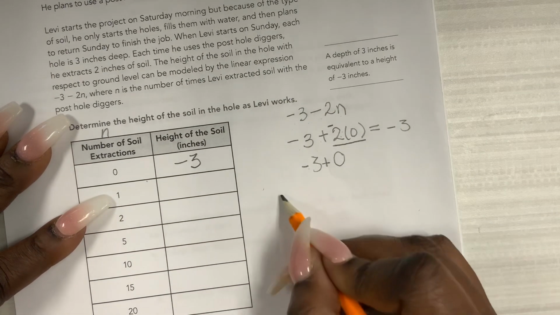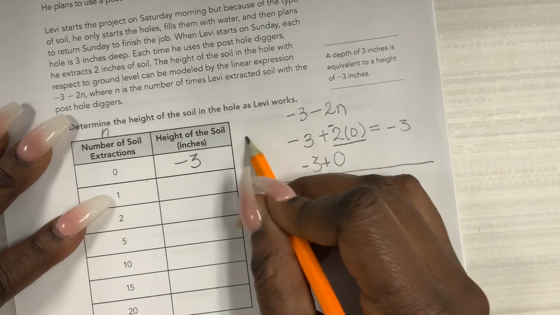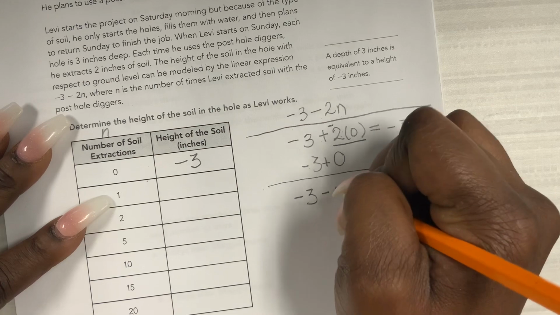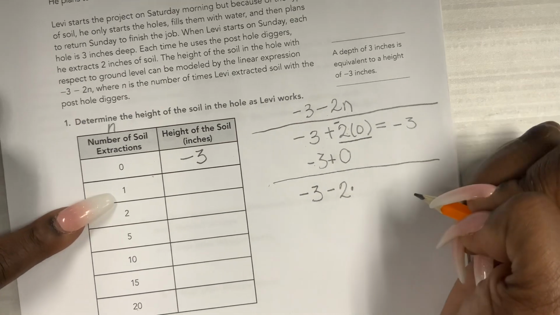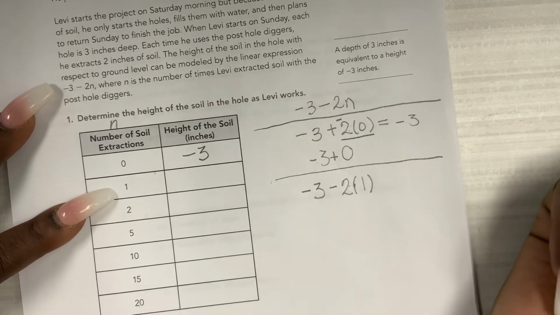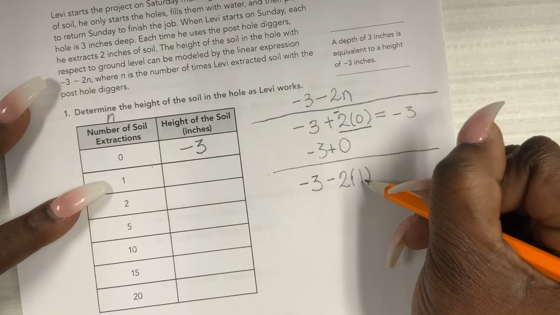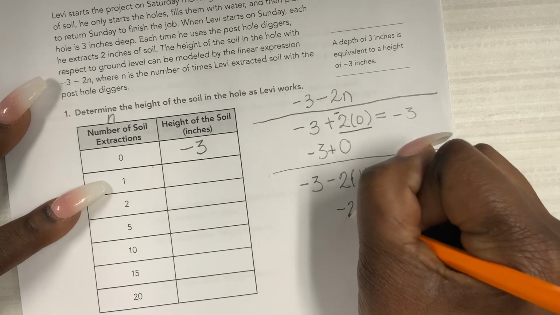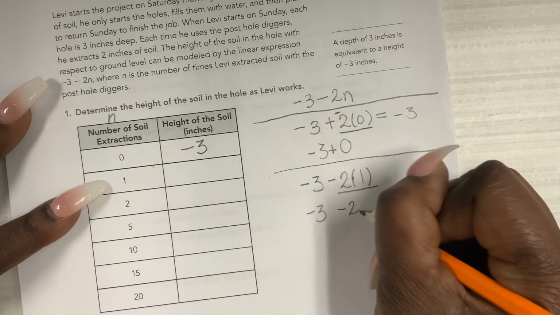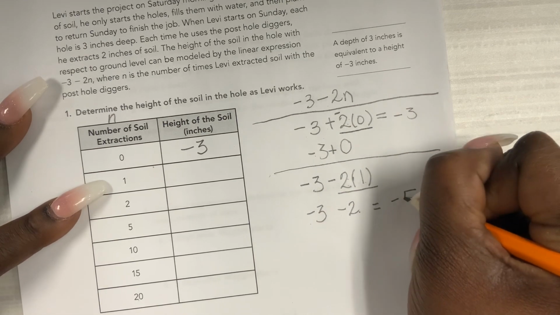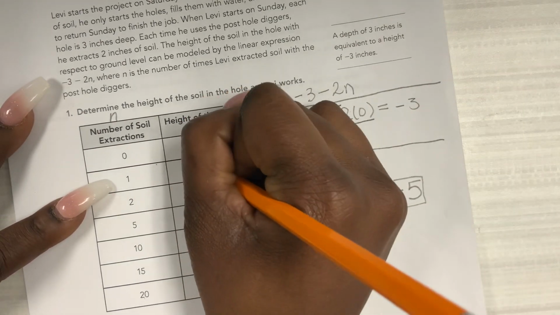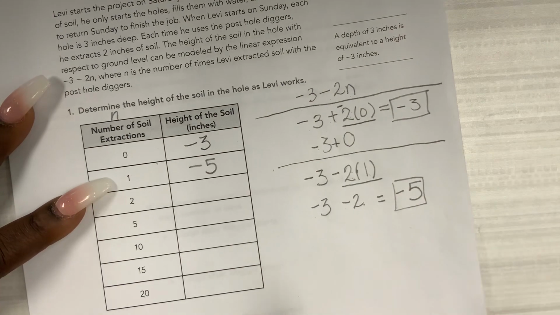-3. All right, I'm going to draw a little line so I won't get mixed up. So my next one, still using -3 minus 2n, but this time instead of the n, I'm going to write a 1. I'm going to multiply times a 1. And you can either put in parentheses or just put the multiplication sign. So -2 times 1 is -2. And then -3 minus 2 is -5. So that's this one. And if you want, box your answers, I'm just so used to doing that.